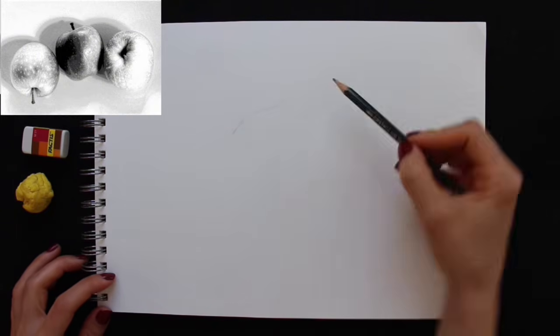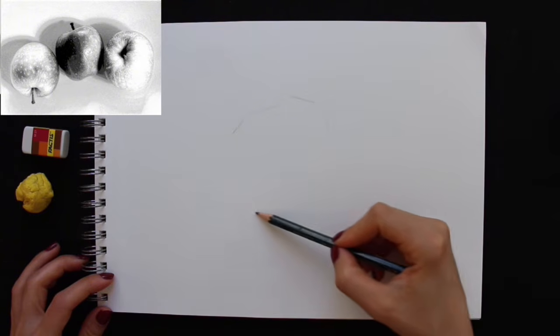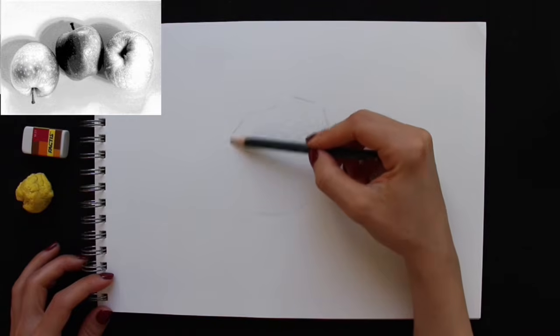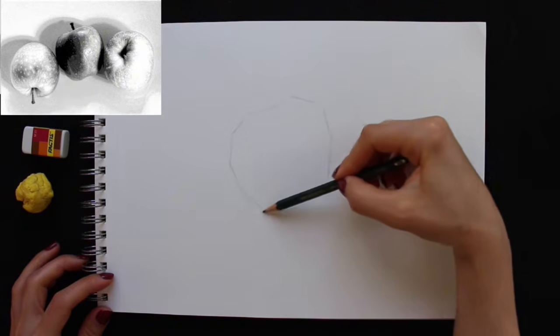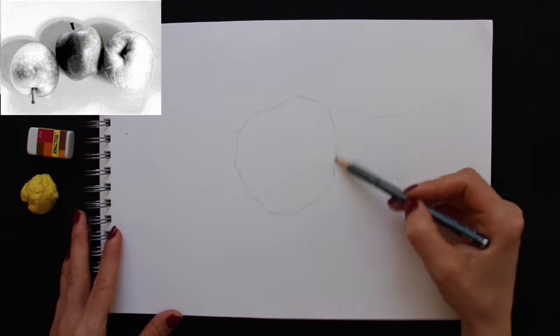I am using an HB drawing pencil, and I am making sure to draw lightly so that I can erase mistakes and refine as I go. I also want this work that I'm doing in graphite to be light because I don't want to see my graphite at the end of this process.